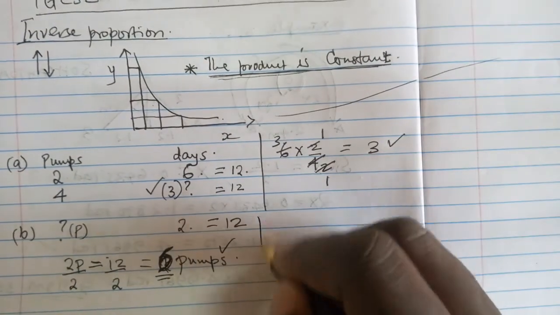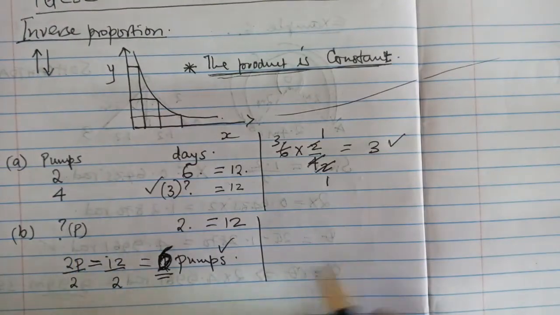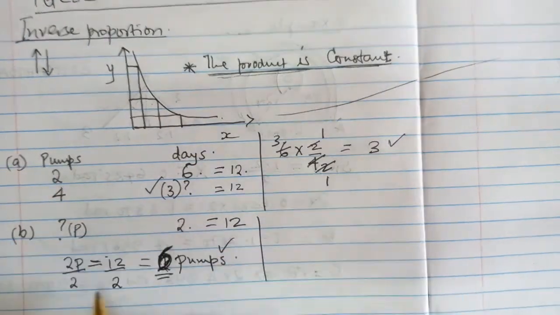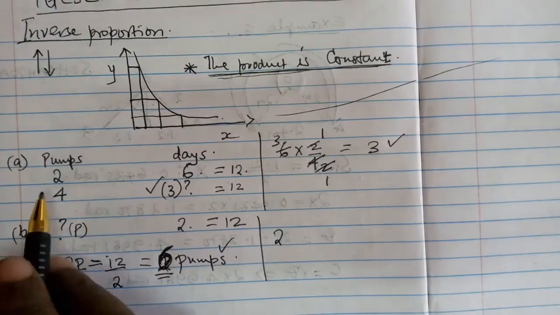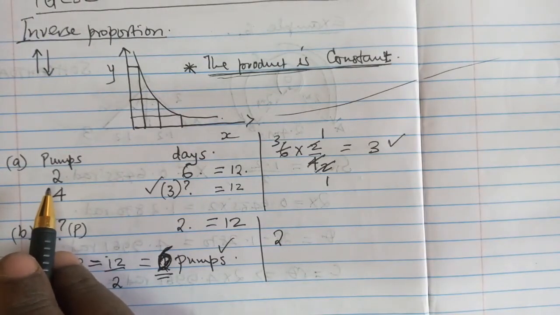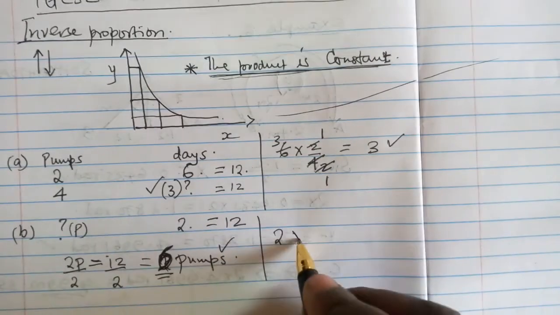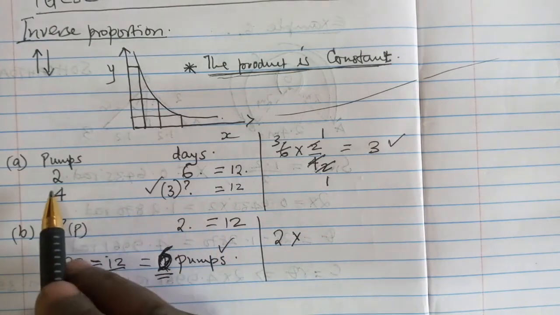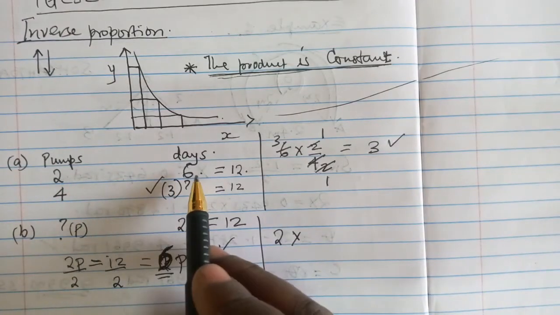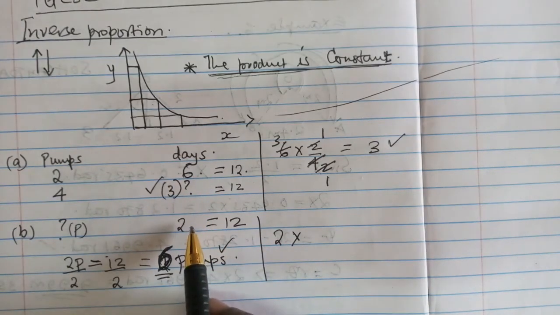And that is it. For the second approach, the question is on pumps. We had 2 pumps according to the information that was given to us initially. With 2 pumps we took 6 days. Now we are going to take 2 days. What do you think has happened?